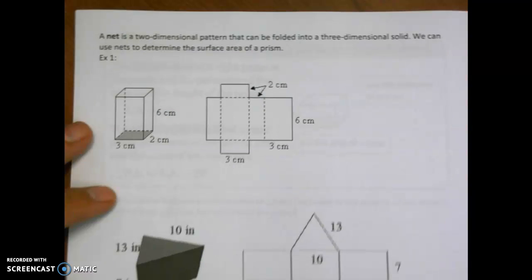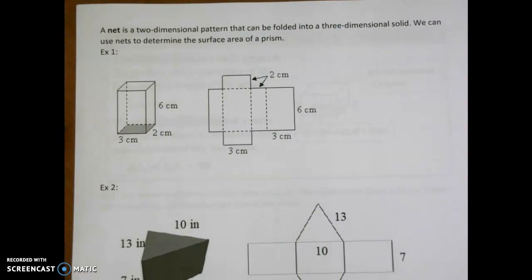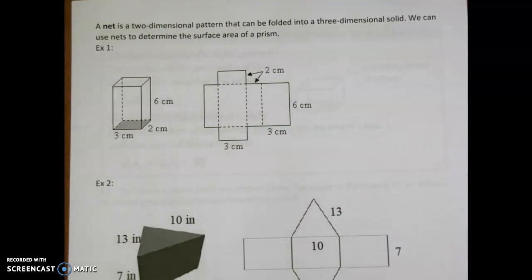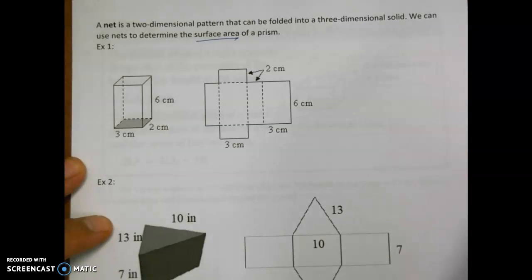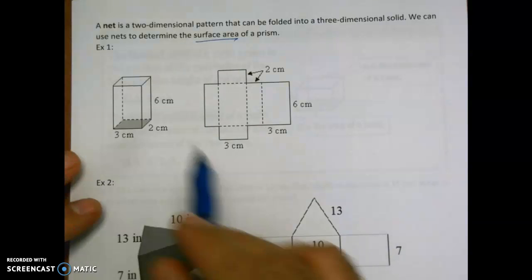A net, have you seen these before? It's like a folding pattern. If you took this net and this net, you could cut those out of paper and fold them up to make the prisms that we see over here. The nice thing about this, if we're trying to find the surface area of the prism, is that it's just the area of the net. So here we have a rectangular prism.